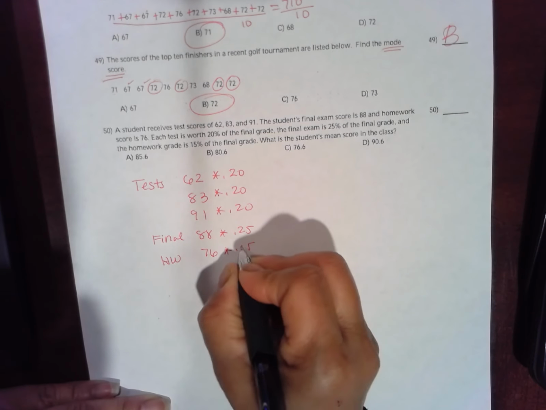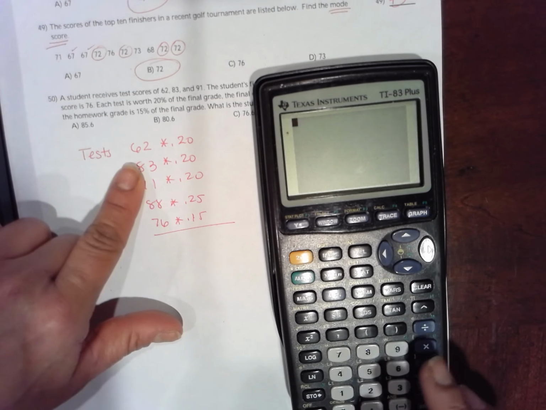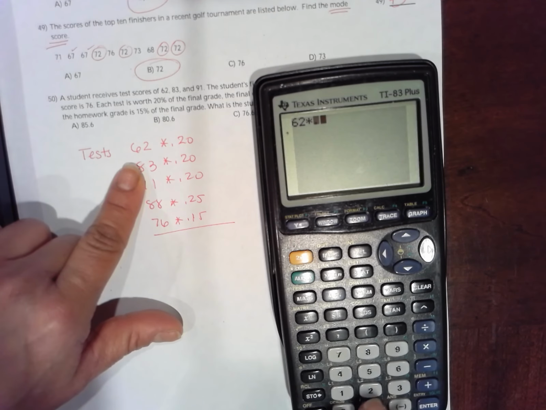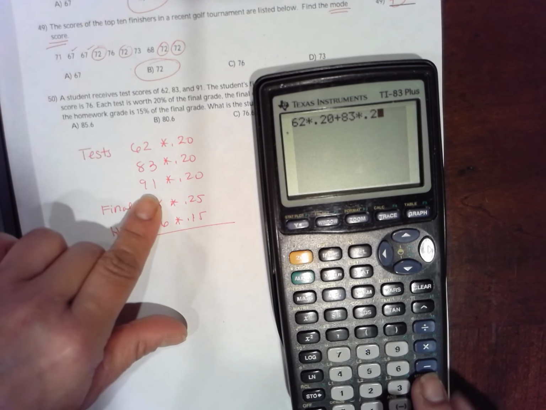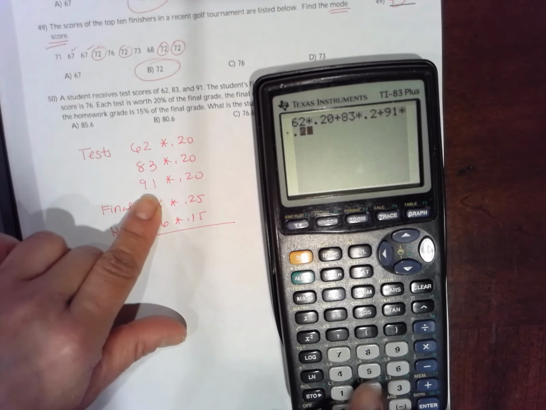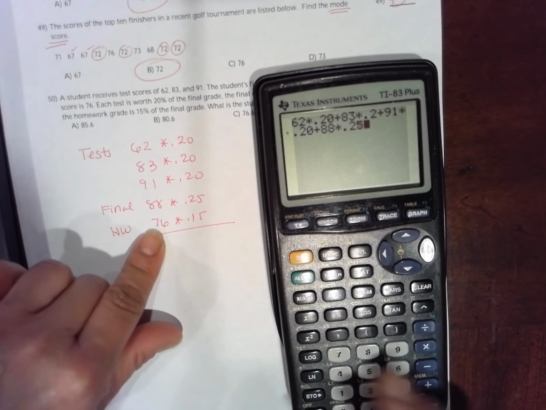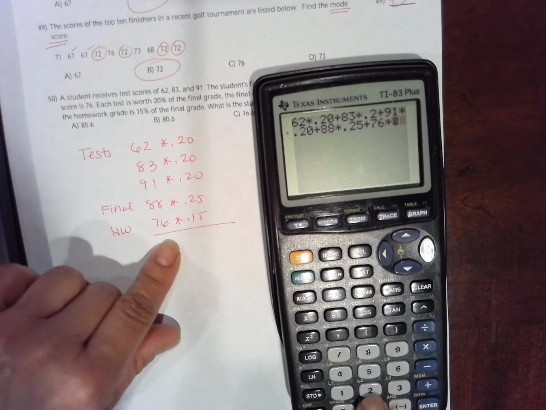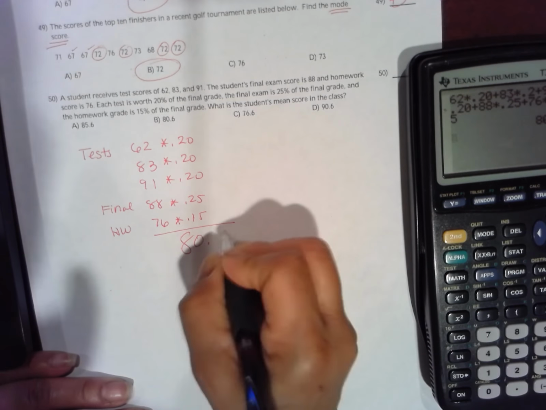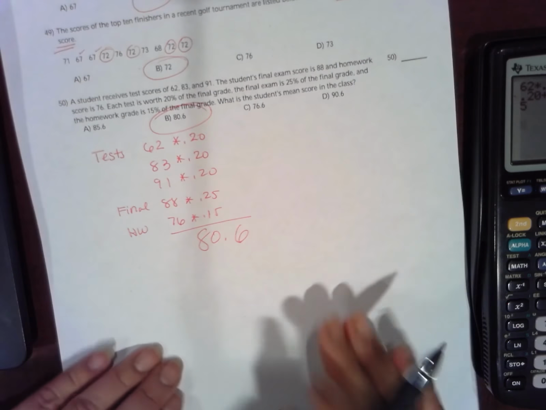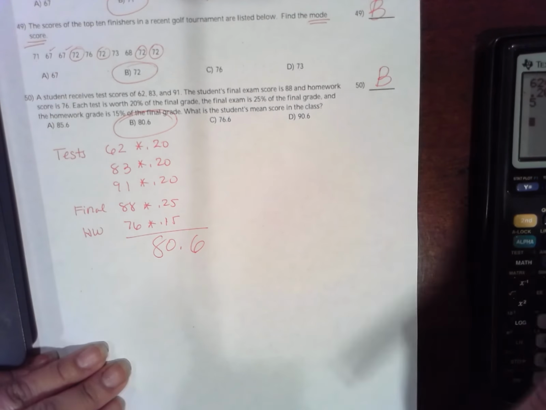So you can enter everything in the calculator: 62 times 0.20, plus 83 times 0.20, plus 91 times 0.20, plus 88 times 0.25, plus 76 times 0.15. So this student has an average of 80.6. That's how you determine the grade in this class. It is called a weighted average.